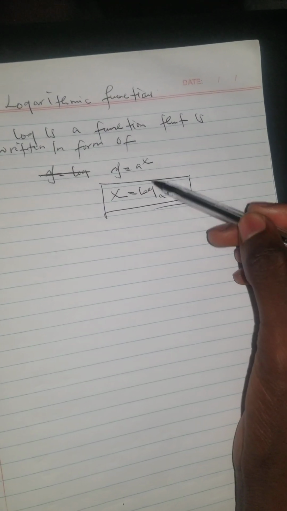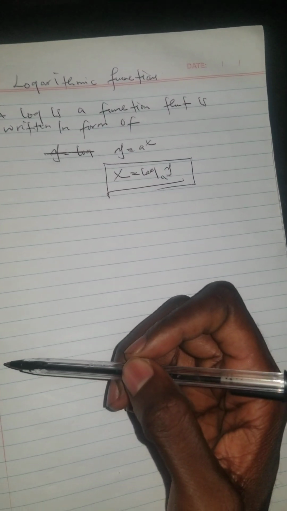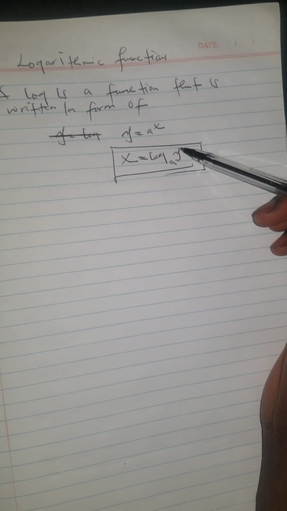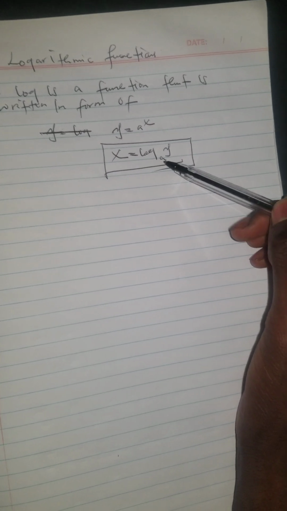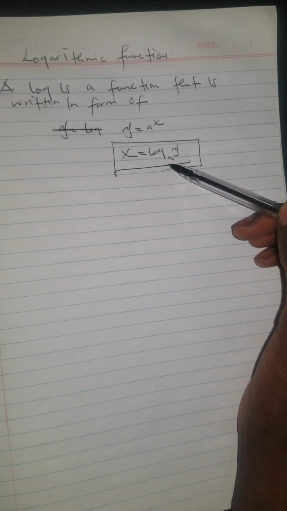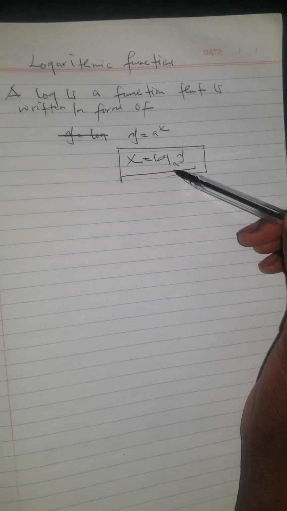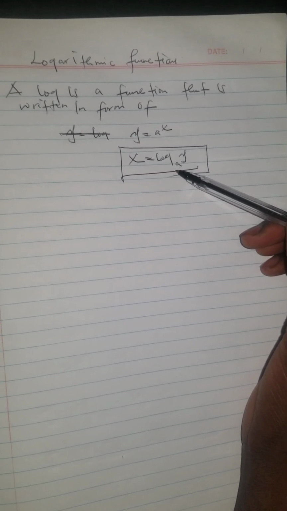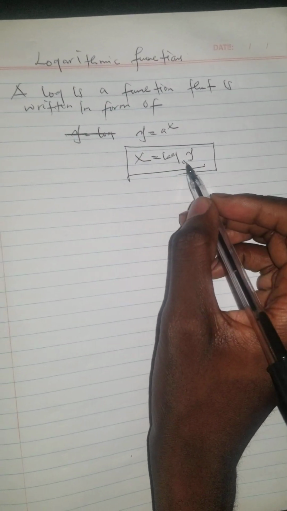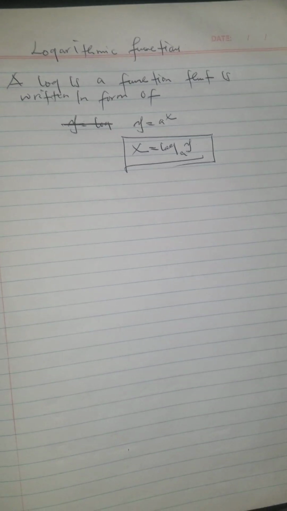On logarithmic functions, the y is called the power, and the a is called the base. So a log is a function that is written in the form of y equals a to the power x. Then it becomes x equals log a to the power y.